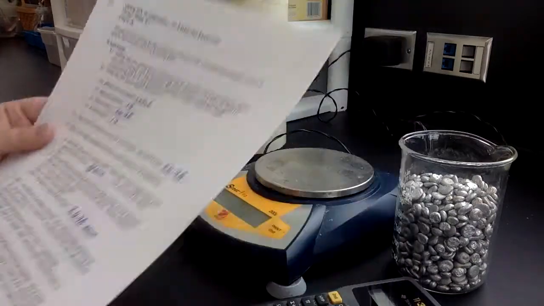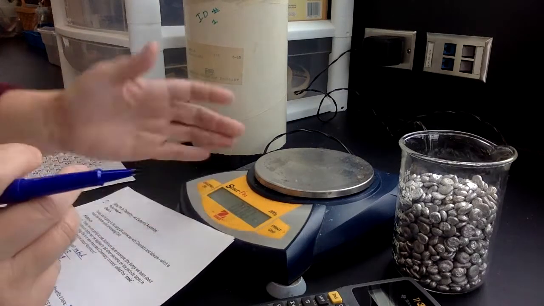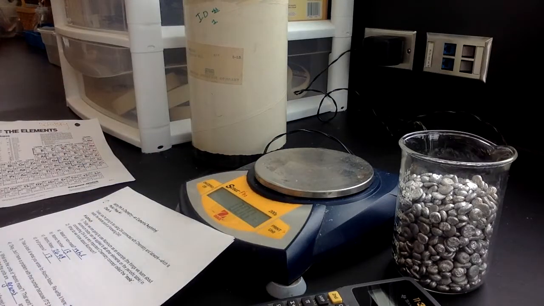All right, but we still have a problem because AMU doesn't really mean anything to us. We don't have an AMU setting on our balances. We can't measure out 34.33 AMUs. But it turns out that scientists have said that 1 AMU equals 1 gram per mole. There it is, that word mole. Well, what the heck does that mean in chemistry?